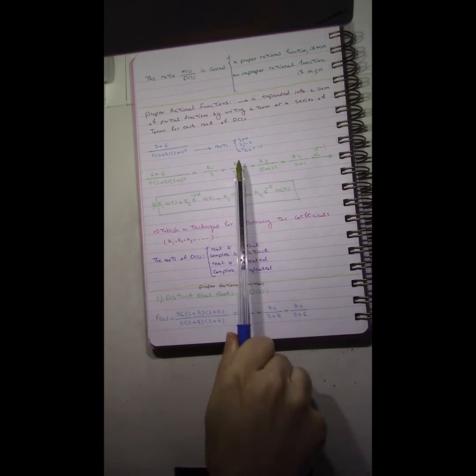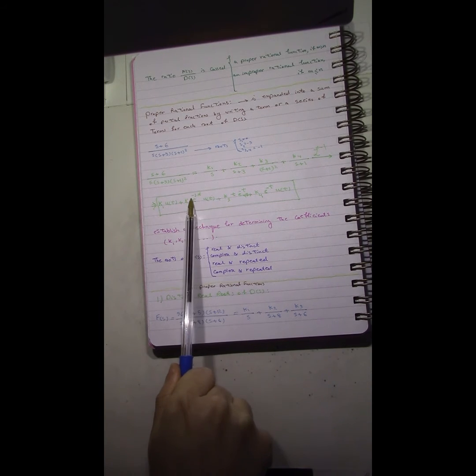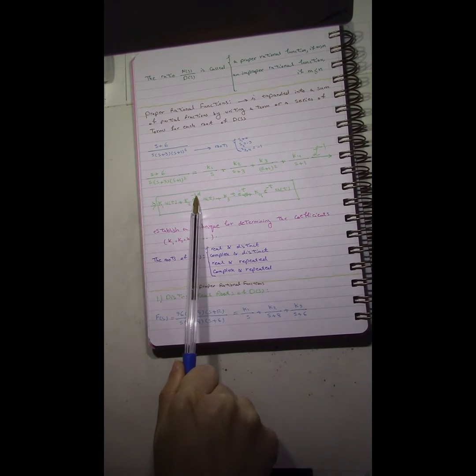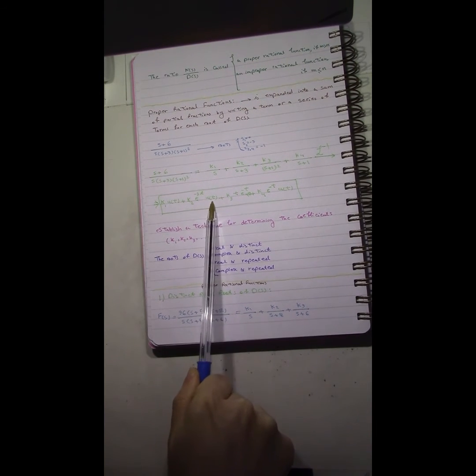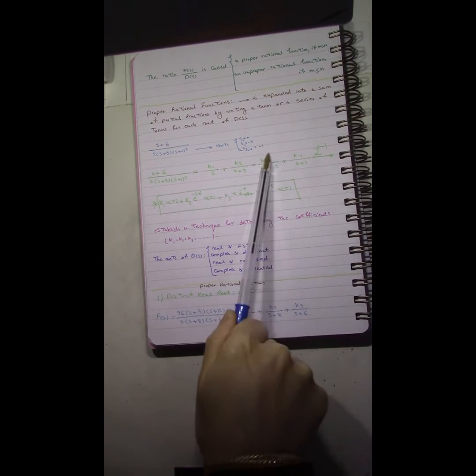It's a shifted transformation. What is the inverse Laplace transform of 1 over S plus 3? E to the negative 3t. Yes. So that's why we have K2 times e to the minus 3t multiplied by u of t. Plus how about this one? 1 over S plus 1 whole square.